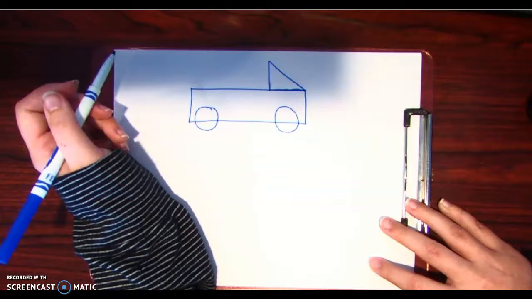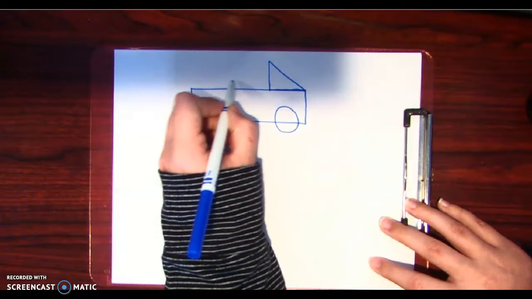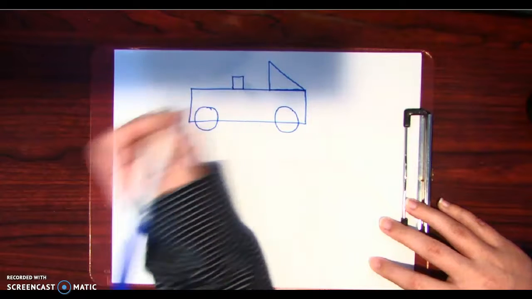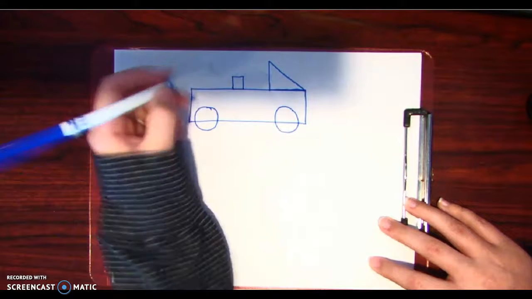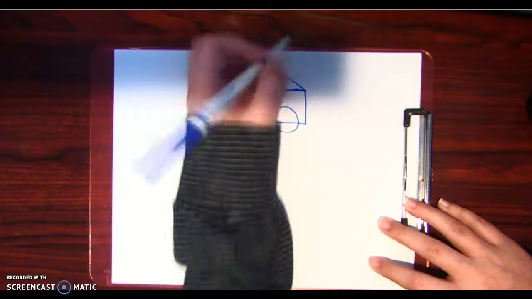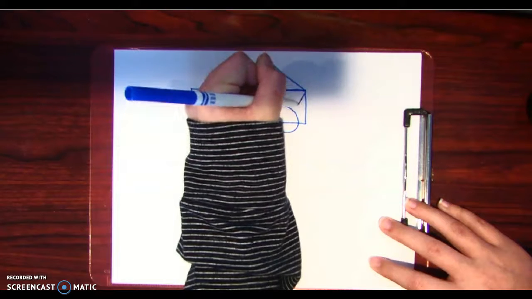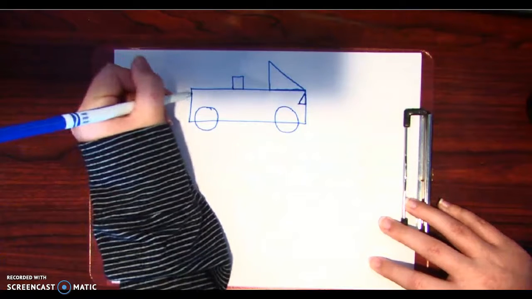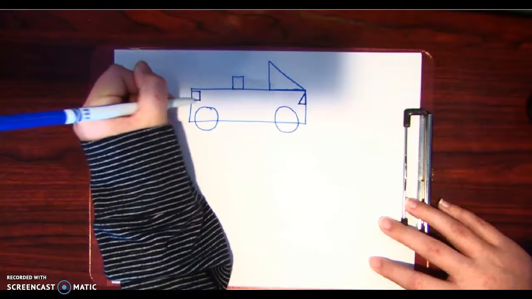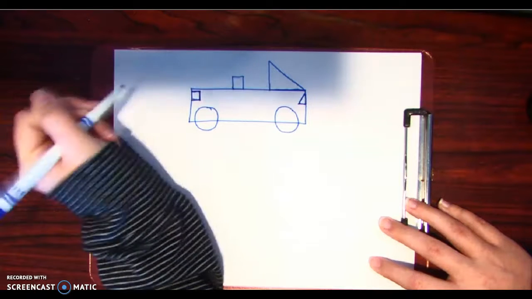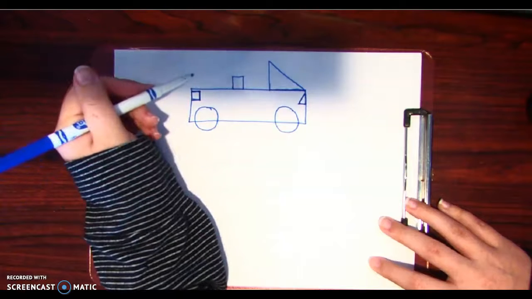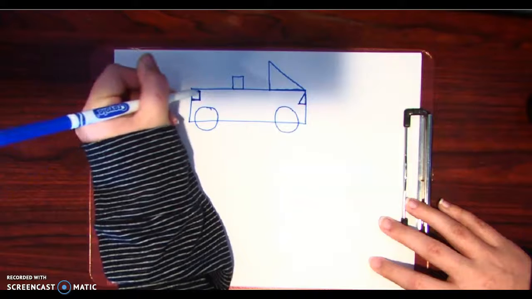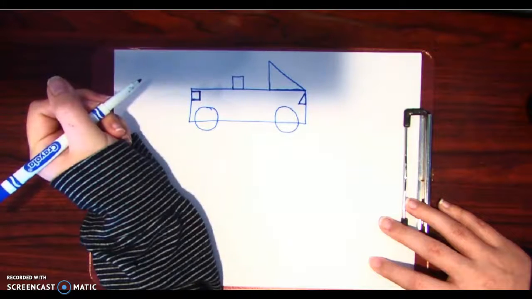What else could I draw in here? I could take like a square shape and kind of make like the seat maybe. So make like a chair, a seat. And then I could even, if I wanted to put a smaller triangle on the front, I could make like the headlight shape. Or maybe the tail light with another square shape. All right, so this car is almost like it's open, like an open top car. I like this one.